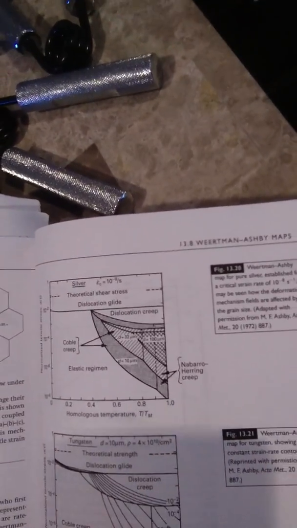And you can see some of these in the book. Shown below.